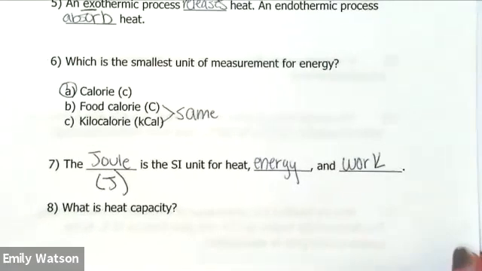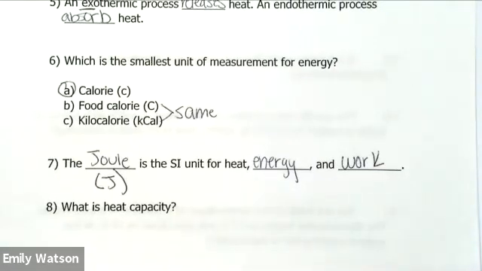There are two concepts that we talk about in this chapter that can get a little confusing because they sound super similar. We talk about heat capacity and then we talk about specific heat capacity. These next few questions are designed to help you differentiate between them. So if you had to describe heat capacity, what would you say? How would you describe it?